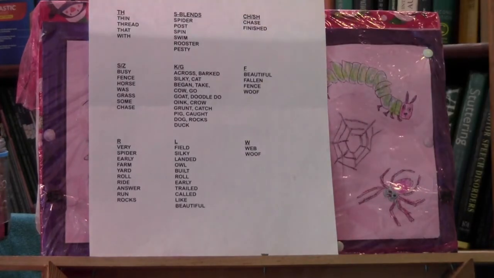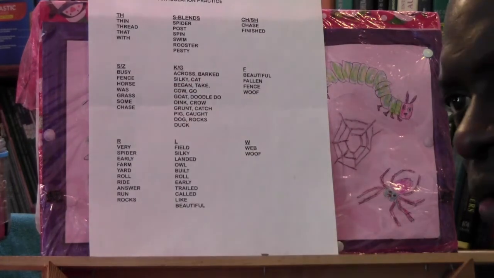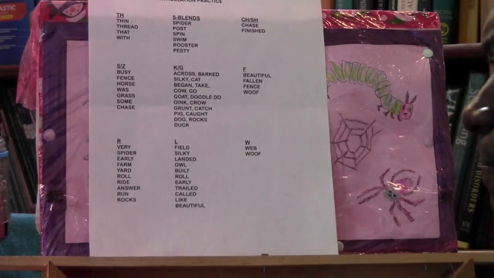As you begin working on these words, I would begin with the S words because that's the most visible type of sound to produce. And the last words that I might focus on is the K words, where the sound is produced in the back of the mouth. Okay?